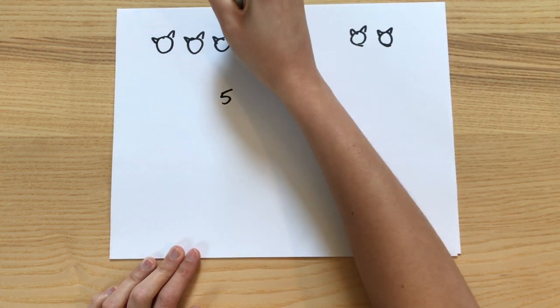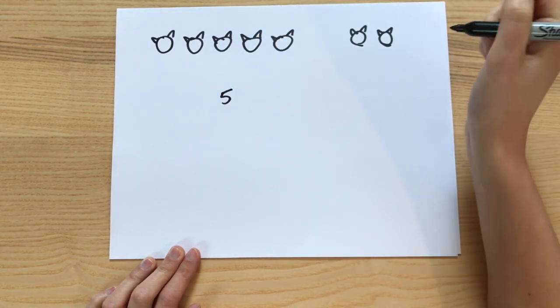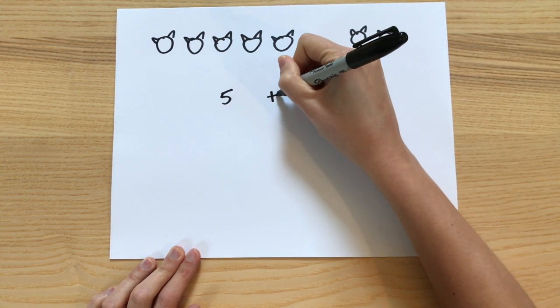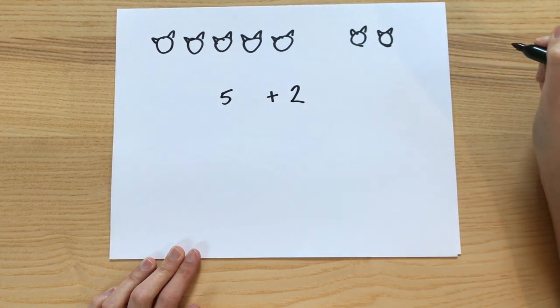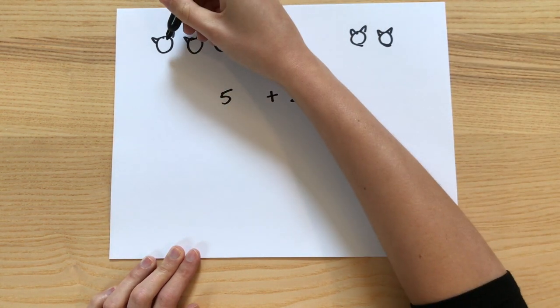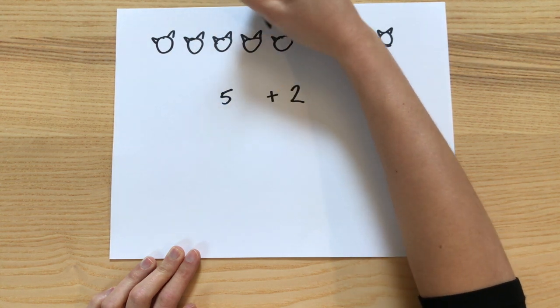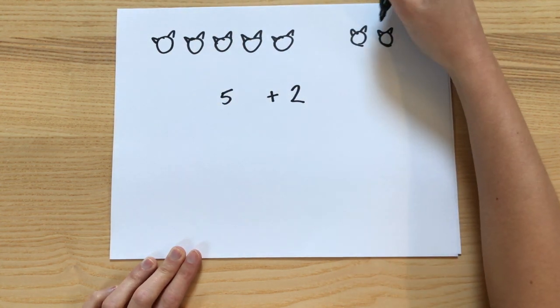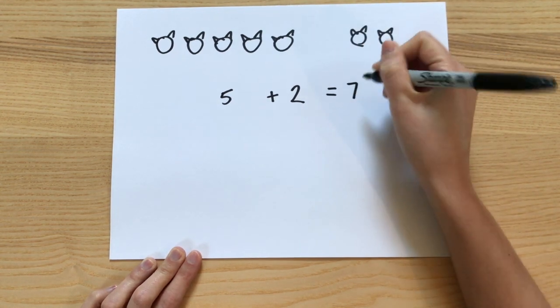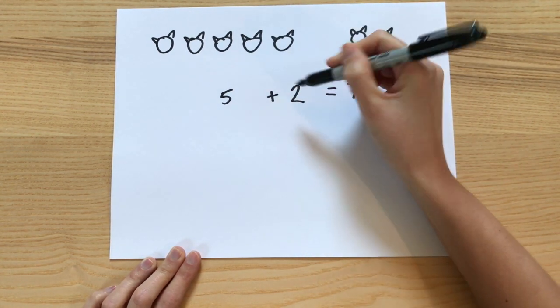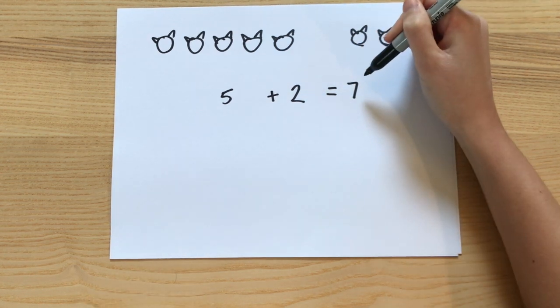5. 1, 2, 3, 4, 5 kittens and 2 kittens makes all the kittens that ended up playing together, which is 1, 2, 3, 4, 5, 6, 7. So we know that 5 and 2 makes 7.